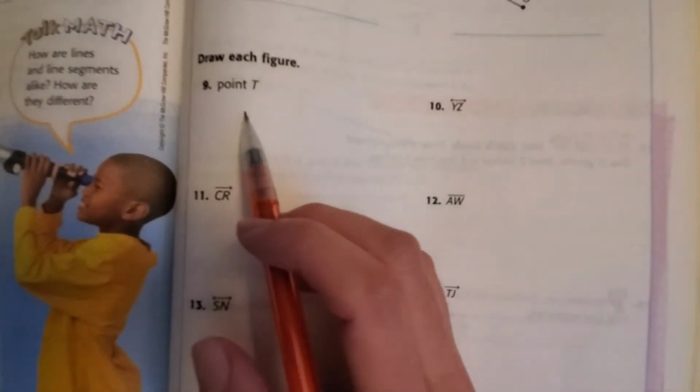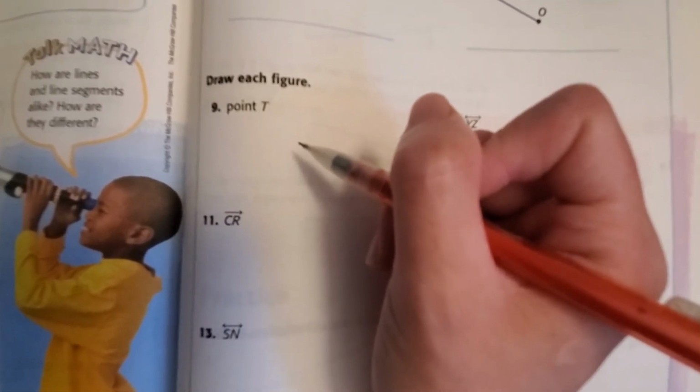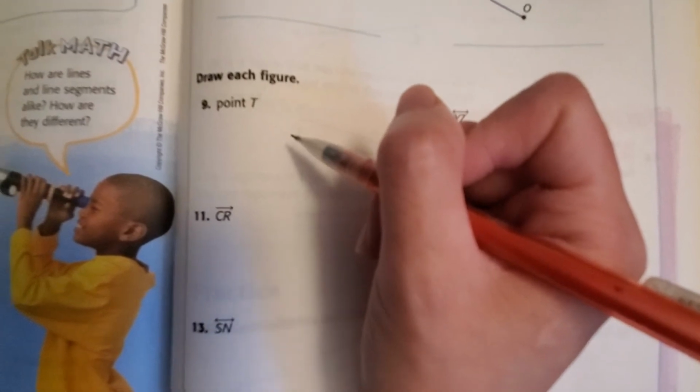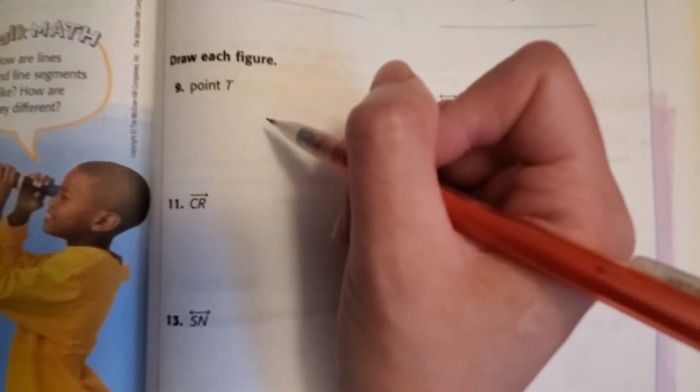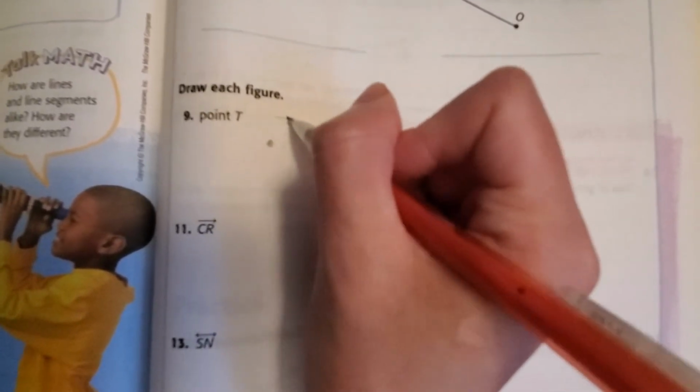So number 9 is point T. Go ahead and try. Get your paper ready and try. What does point T look like? You can pause the video if you need more time. Okay, so point T looks like this.